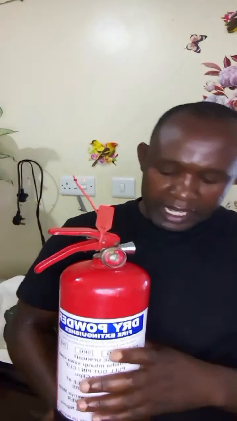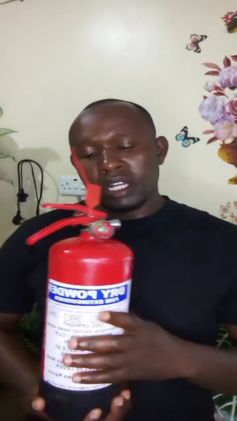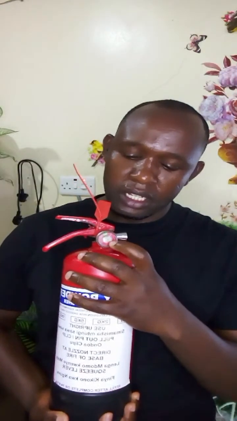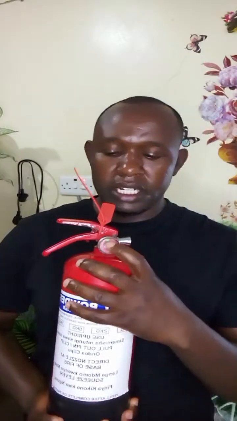Before we learn about the uses, I want to mention the parts of the fire extinguisher. Here we have a pressure gauge. It looks like a watch, as you can see, and it has a red side, the middle is green, and then the red side.